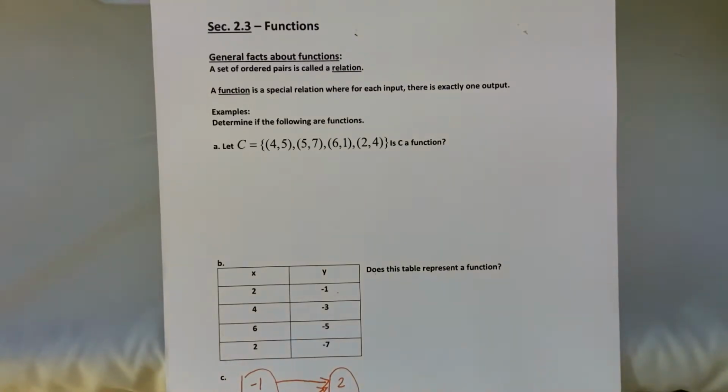A set of ordered pairs is called a relationship. It has an input and an output. And a function is a special relationship where for each input there's exactly one output. So that means for every x value, there's exactly one y value, and it's not a function if you have the same x value going to two different y values.